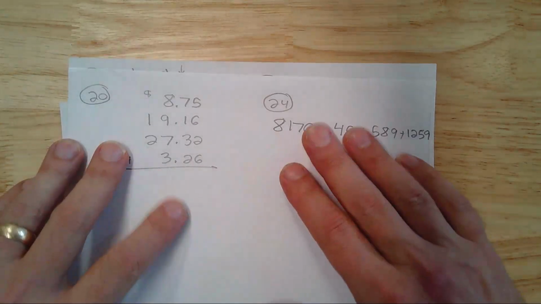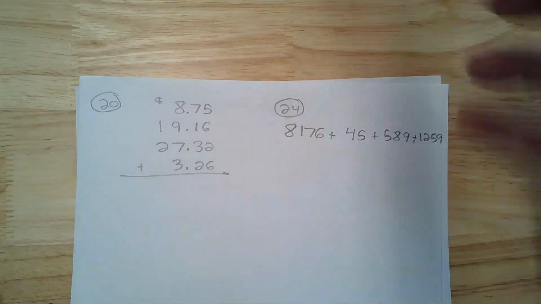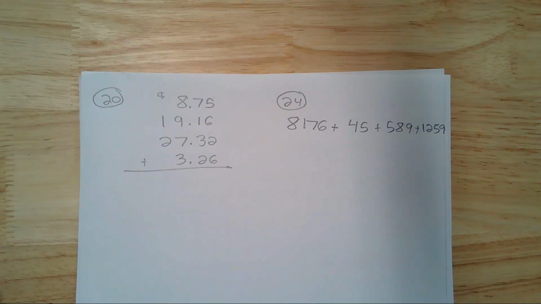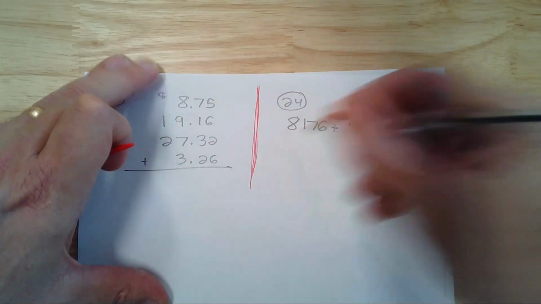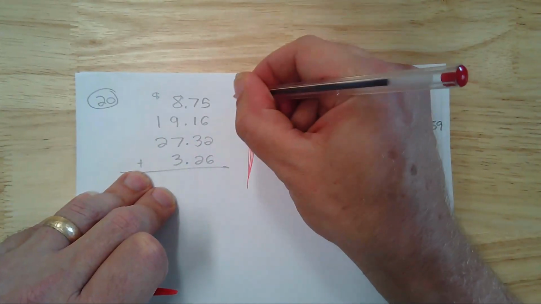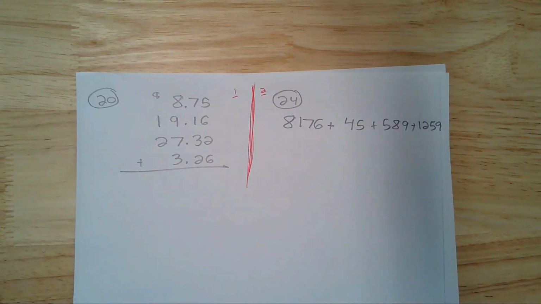It is located right next to number 20 on the piece of paper. I've put no other information on the paper except these two problems. I will draw with my red pen a line between the two problems. This is problem 1 over here, and on this side is problem 2. You should attempt to solve both of the problems. Not one, but two.